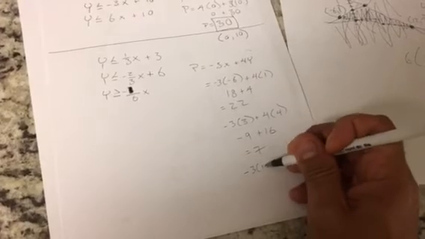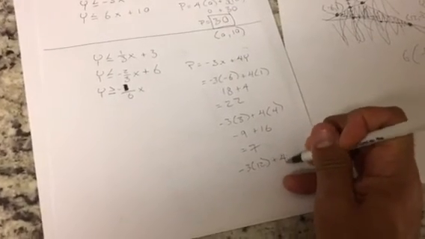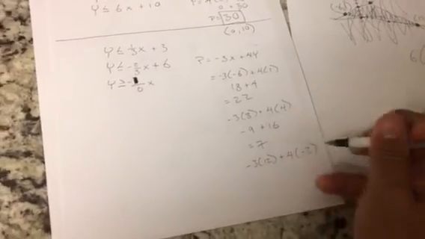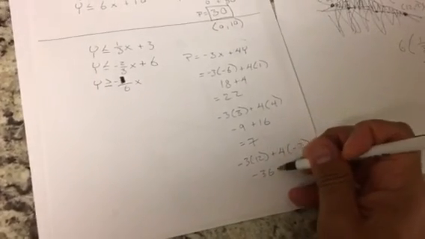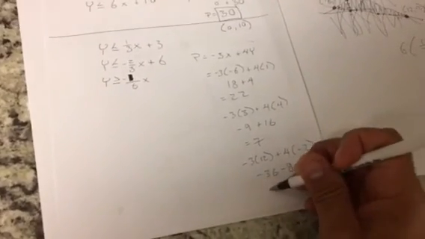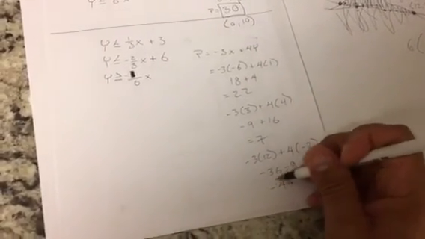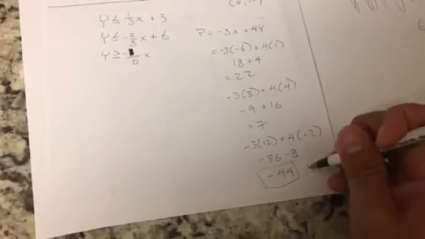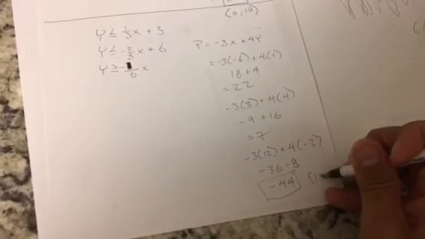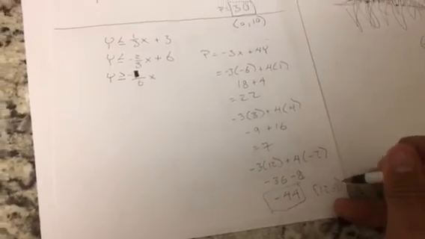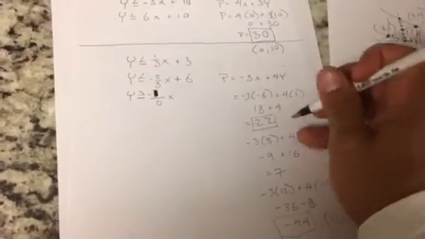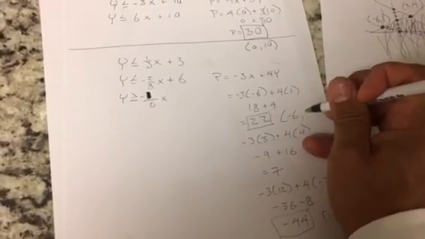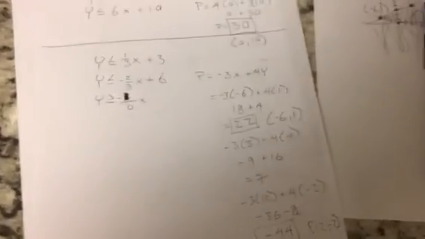Negative 3 times 12 plus 4 times negative 2. Negative 36 minus 8, negative 44. This is going to be my minimum value. My minimum input was 12, negative 2. This is my maximum value. My maximum input was negative 6, 1. And that's what we're going to do today.